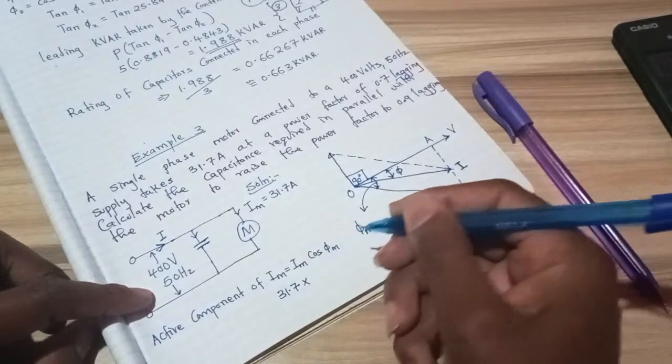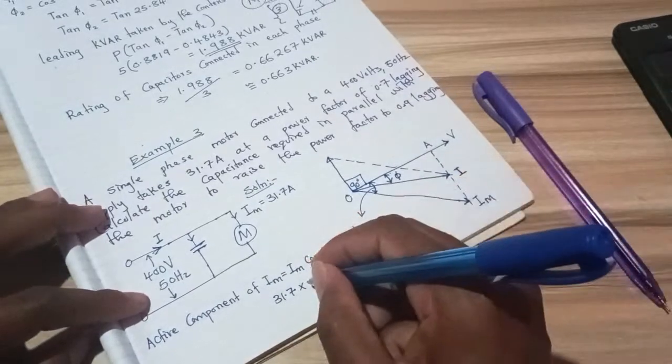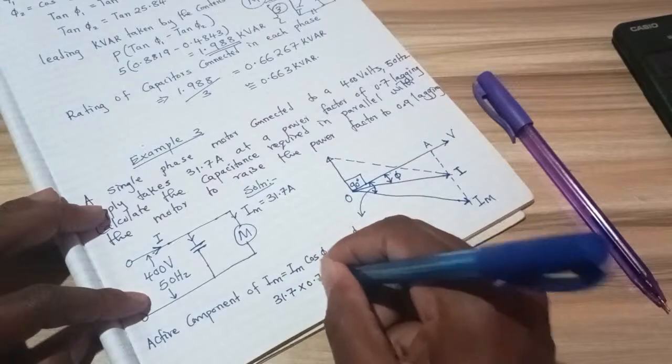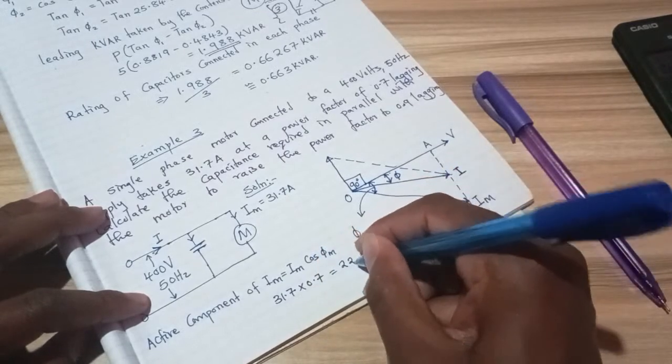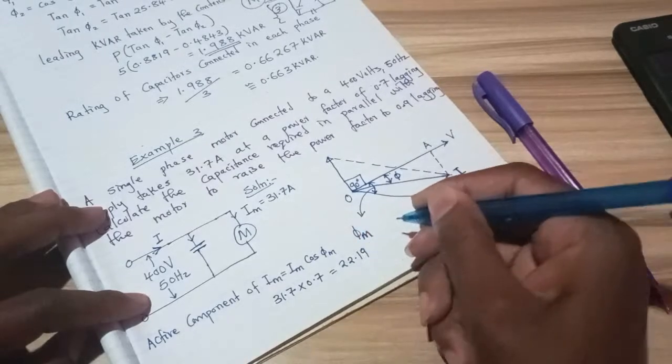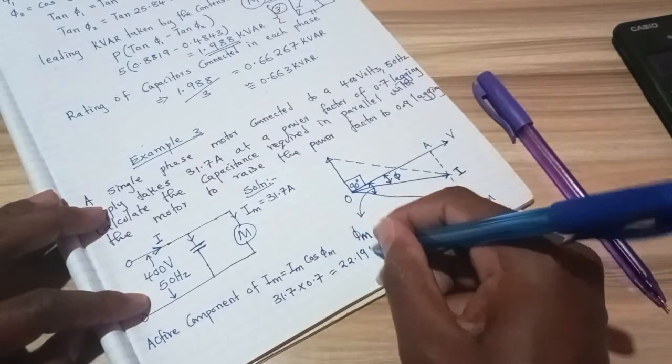You multiply by the power factor, which is 0.7, and this will give you a current of 22.19 amperes.